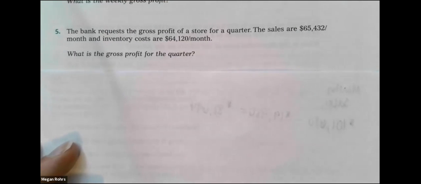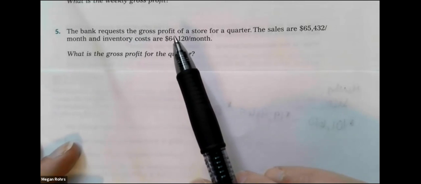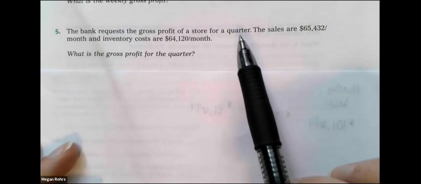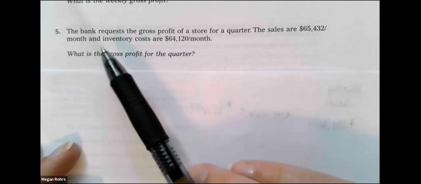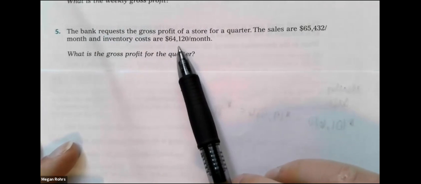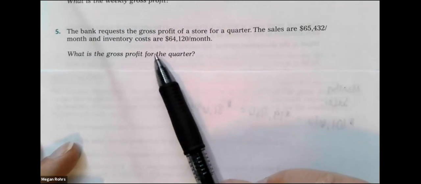Okay, now I'm looking at number 5 on page 466. So the bank requests the gross profit of a store for a quarter. The sales are $65,432 per month, and inventory costs are $64,120 per month. What is the gross profit for the quarter?